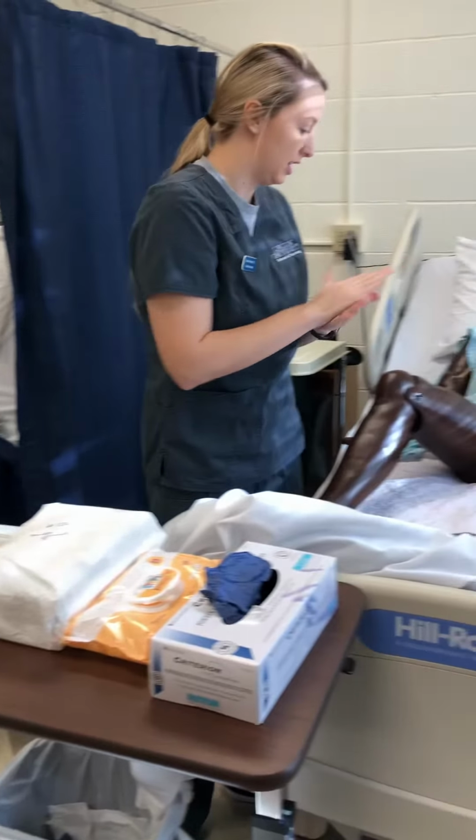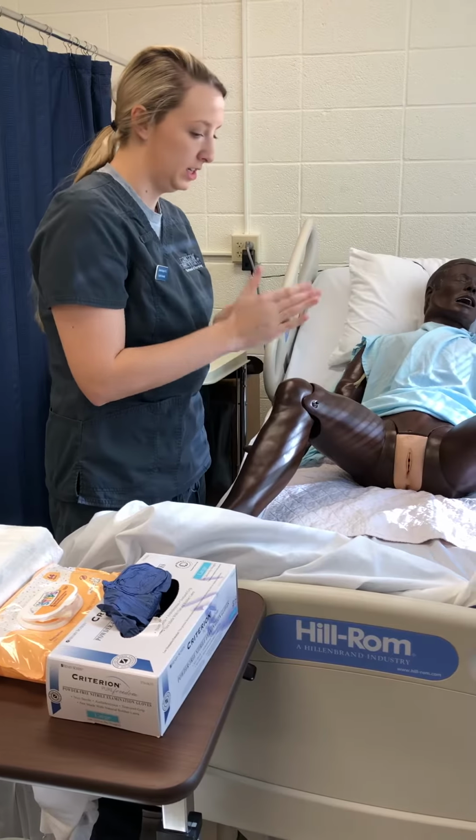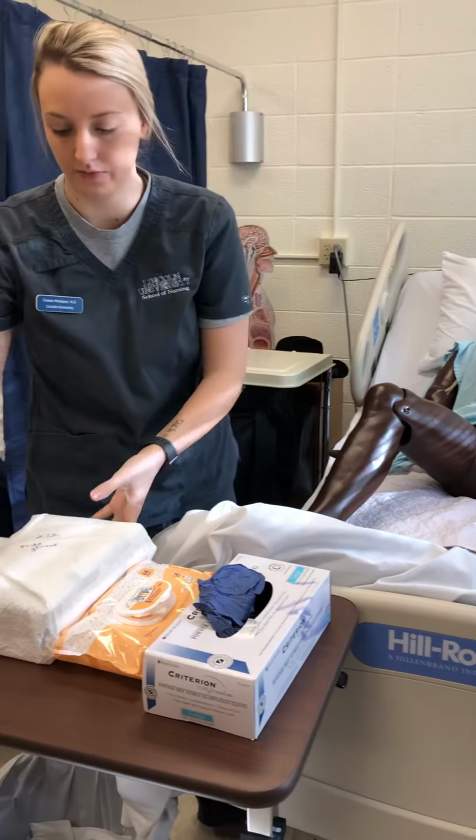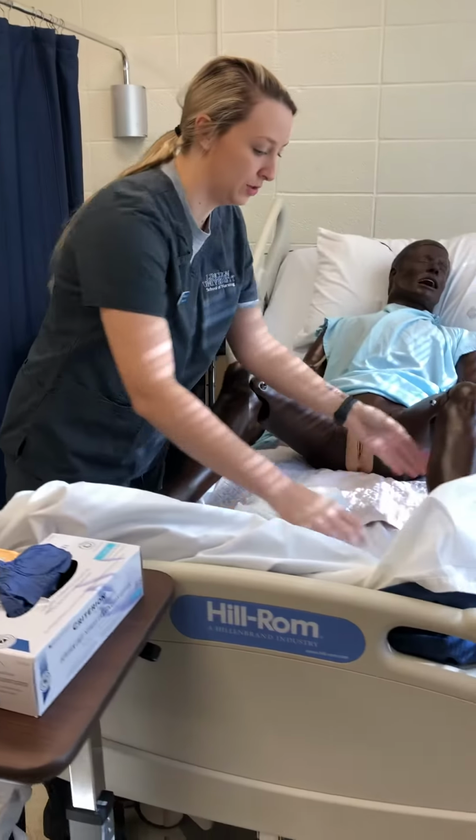Now I'm just going to be setting up my sterile supply in between your legs, so I'm going to have you hold as still as possible while I'm setting this up and throughout the procedure.